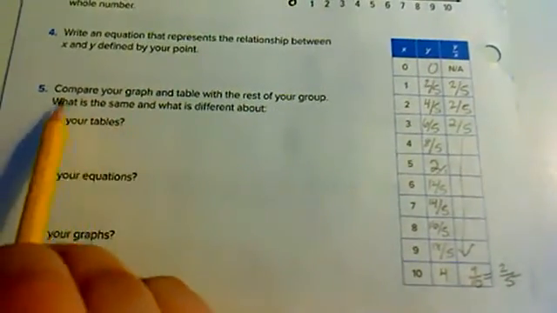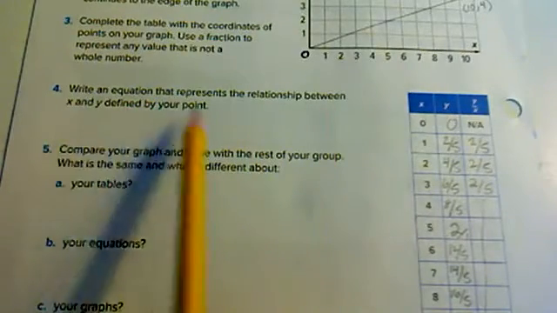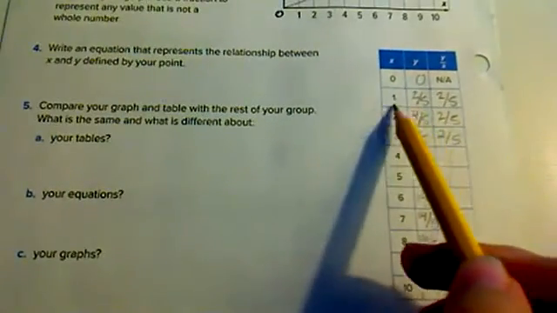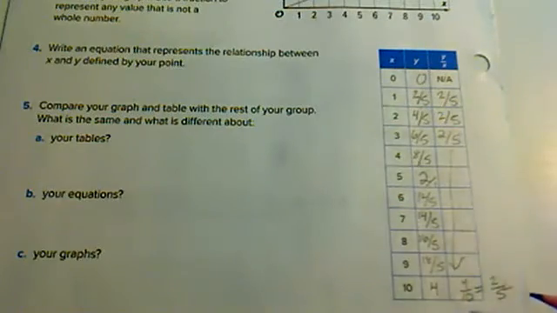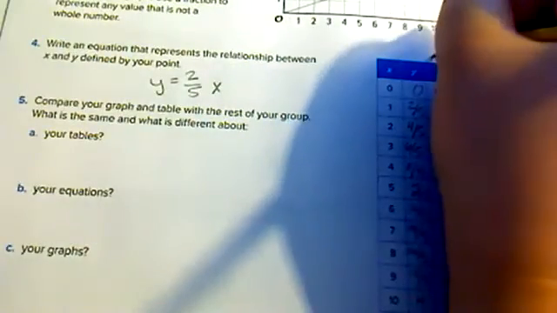All right, compare your graph and table. Sorry. Number 4, write an equation that represents the relationship between x and y defined by your point. So if we look at y, each time it's going up by what number? That's right, 2/5. So it would be y equals 2/5 x. Because this is our constant rate.